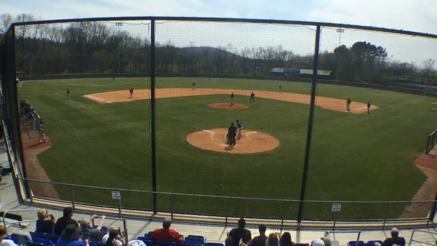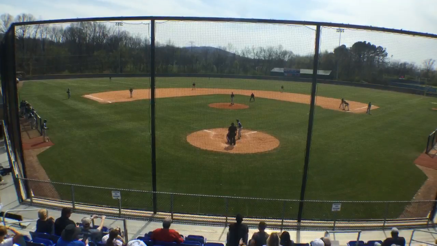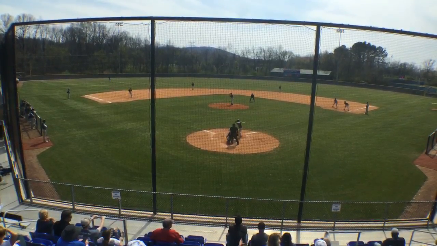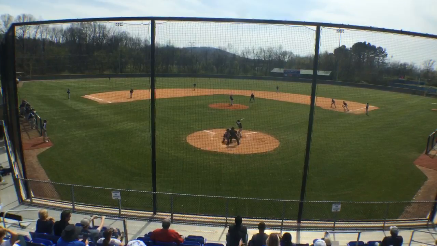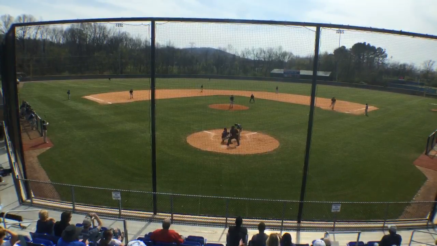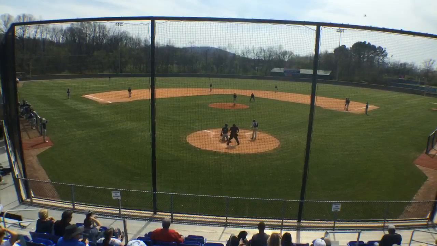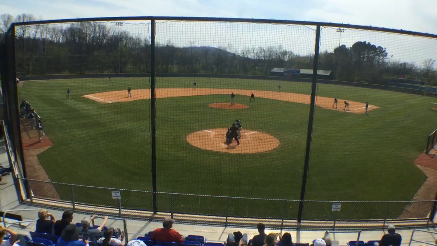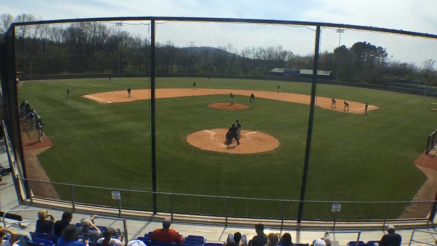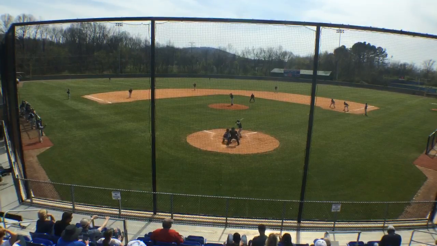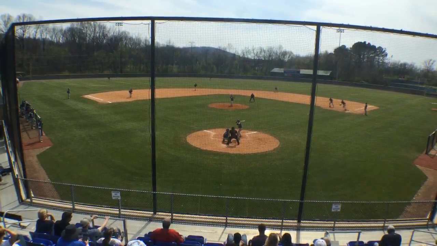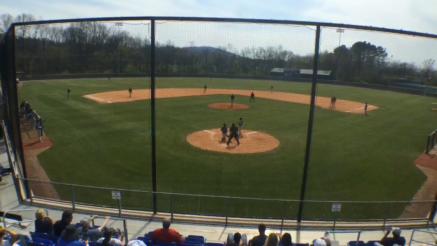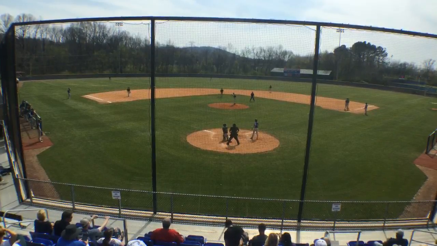Number 4, Tucker Mendenhall comes up to bat with 2 outs here and a runner on first base. Cleveland State has been aggressive on the base paths, with a lot of runners going first to third on stolen bases and passed balls. And they have brought runners in as they have 5 runs and 7 hits. Tucker Mendenhall watches the first pitch for a ball, and he watches a high fastball for ball 2.